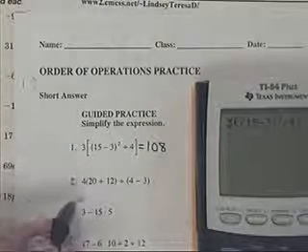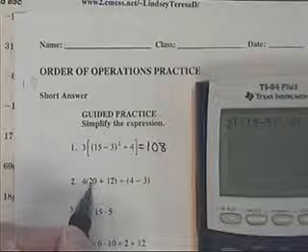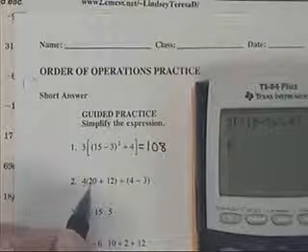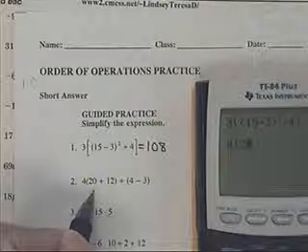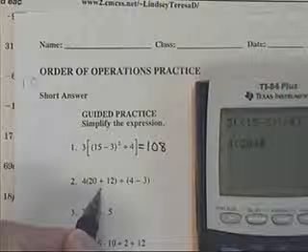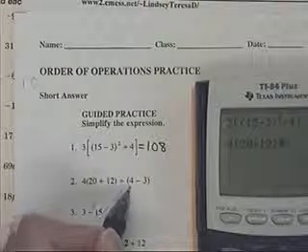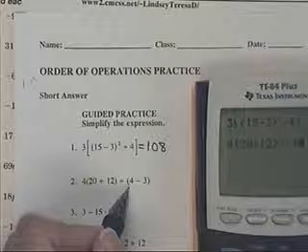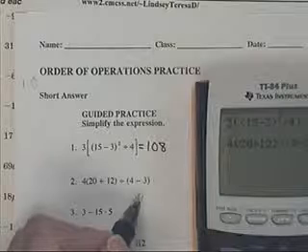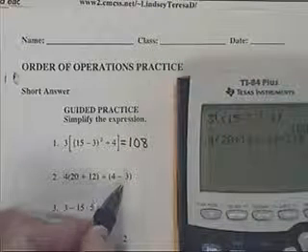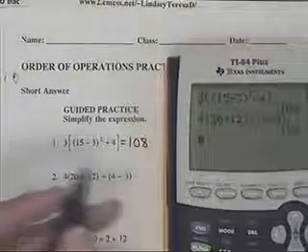All right, let's look at the next one. On the next one, I'm just going to put it straight in the calculator. 4, parentheses, 20, plus 12, close the parentheses, divided by, parentheses, 4 minus 3, close the parentheses, and then I'm going to press enter. And the answer to that one is 128.